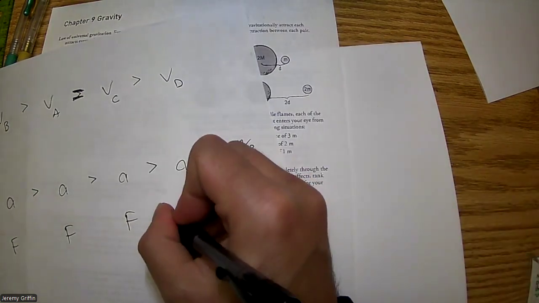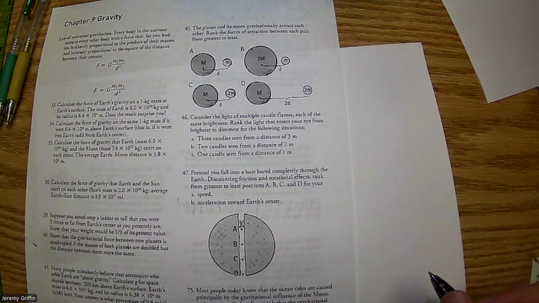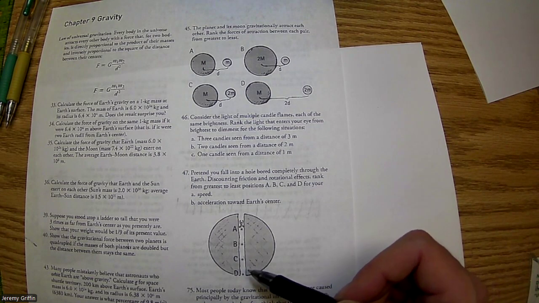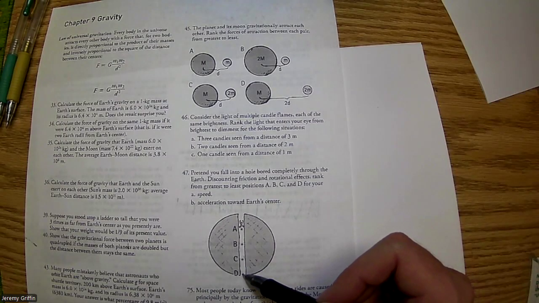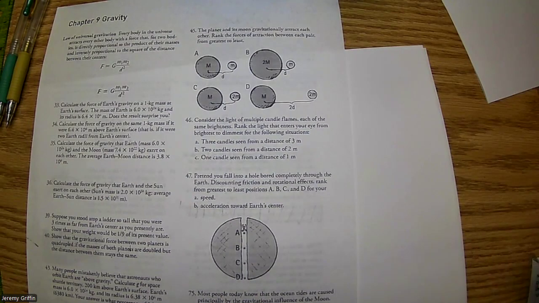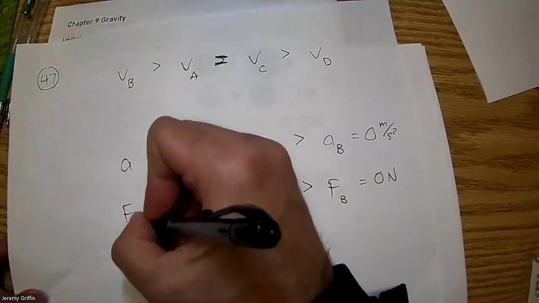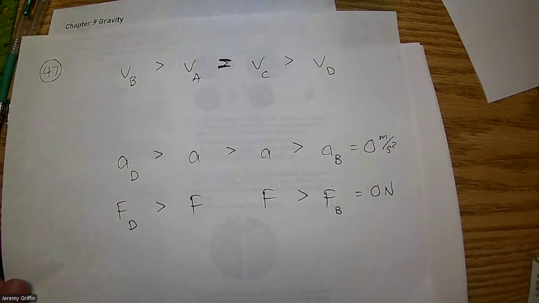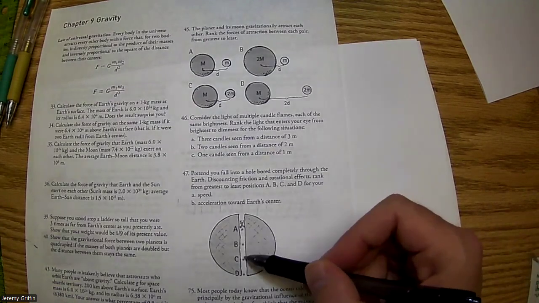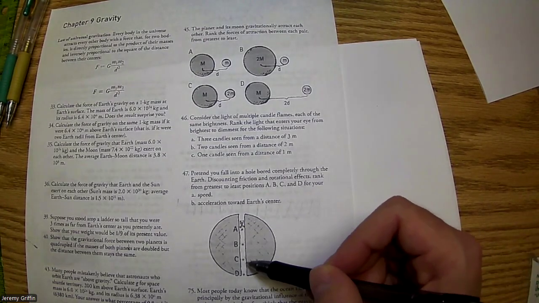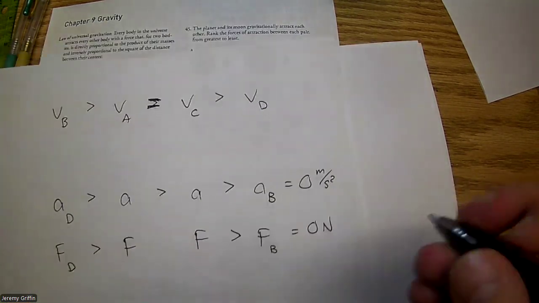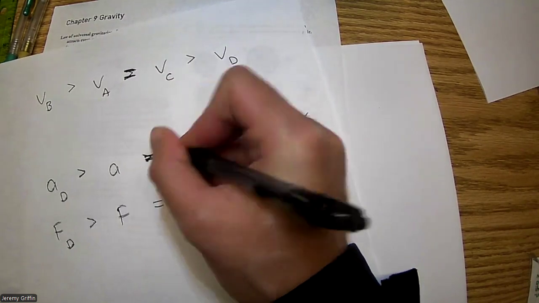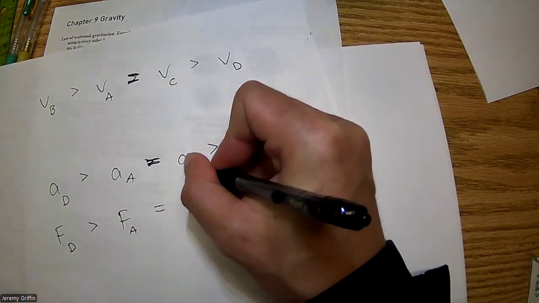Guys, which of these points has the greatest force? D. Right? We're at the surface, where all of Earth's weight is pulling you down. Therefore, that would also be the greatest acceleration. Now, A and C, are those at the same elevation? Yes. So do you think they're the same force, and therefore the same acceleration again? That changes to equals for A and C.